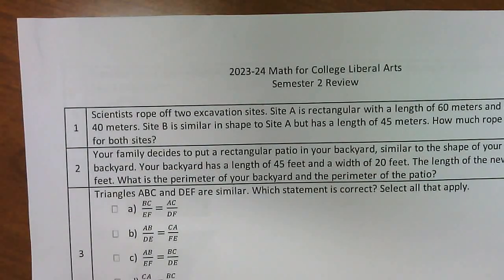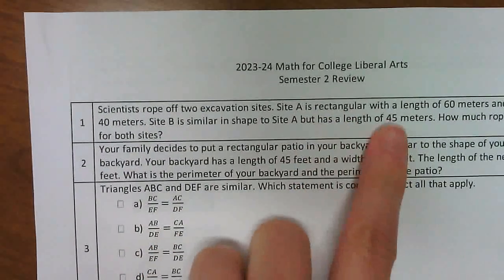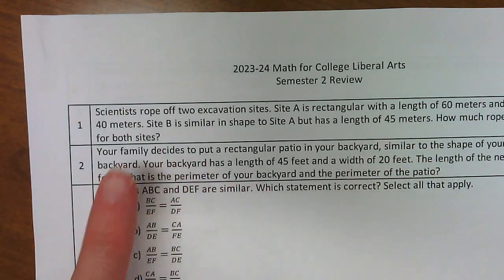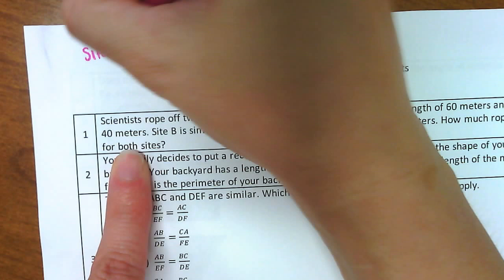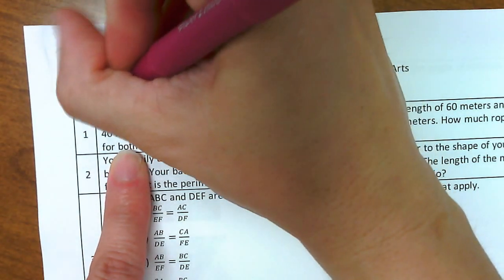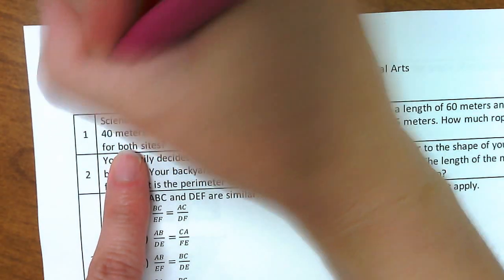All right, the first section of our exam review is geometry topics. Number 1 says scientists rope off 2 excavation sites. Site A is rectangular with a length of 60 meters and a width of 40 meters. So the first thing we want to do is draw a picture. So we're going to draw a rectangle, and it says a length of 60 and a width of 40.